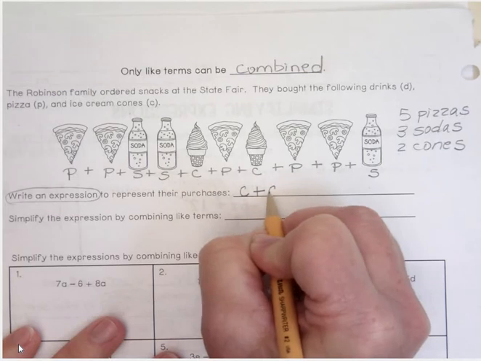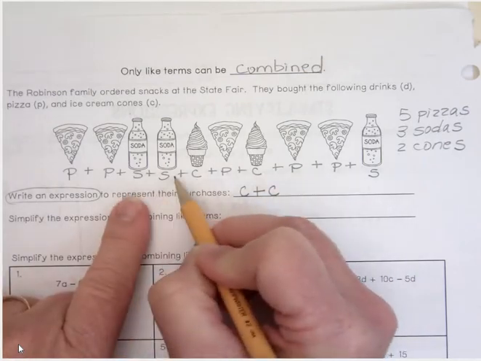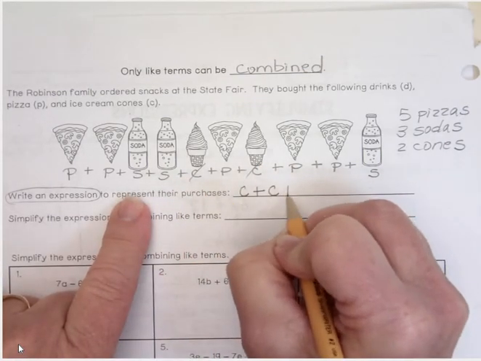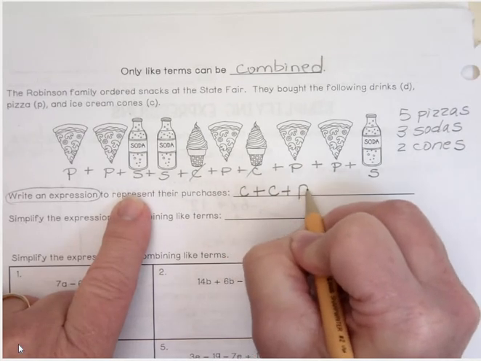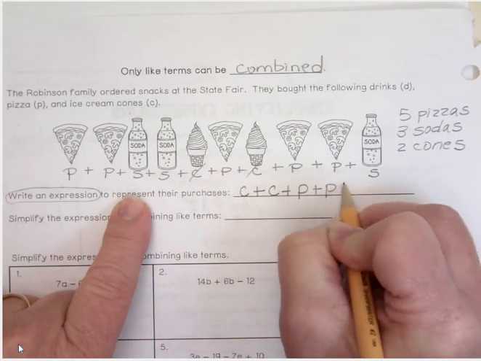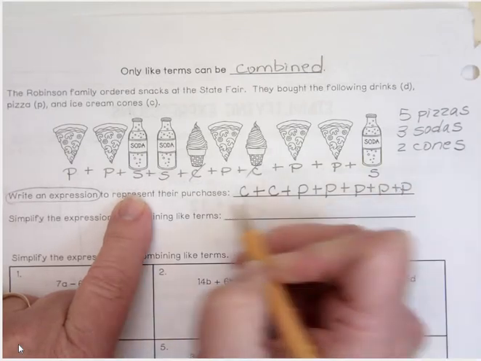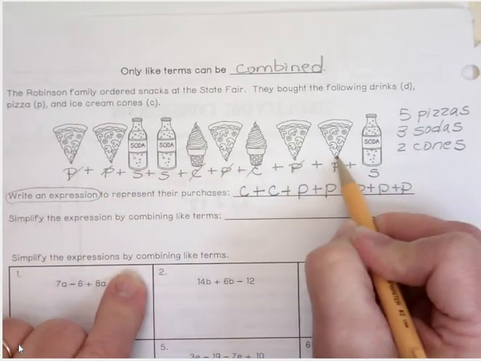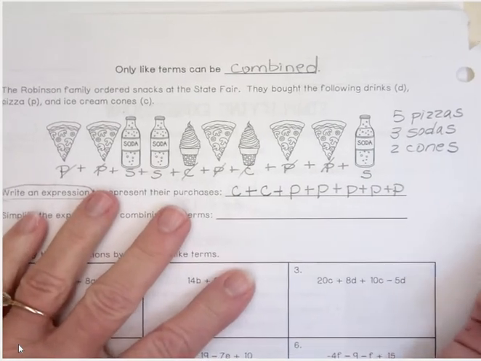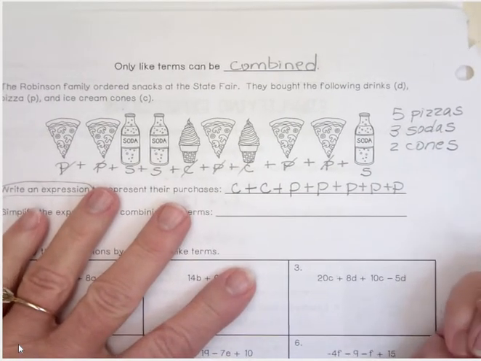plus C plus my pizzas, and we know there's 5. That's 1, 2, 3, 4, 5. So I have 5 pizzas, and I have 3 sodas remaining.